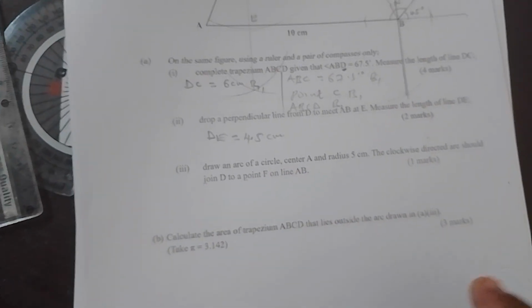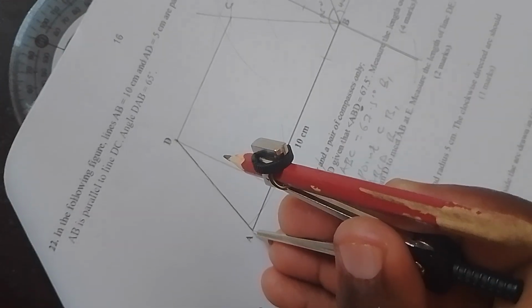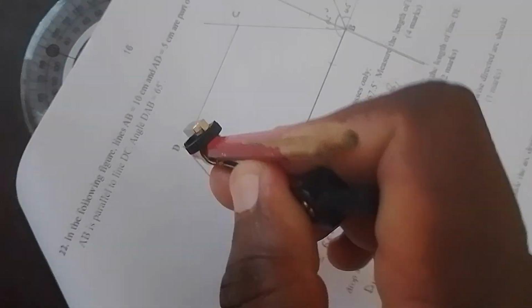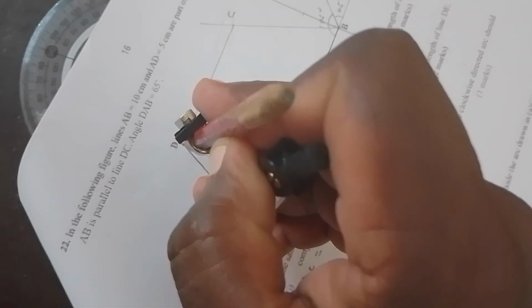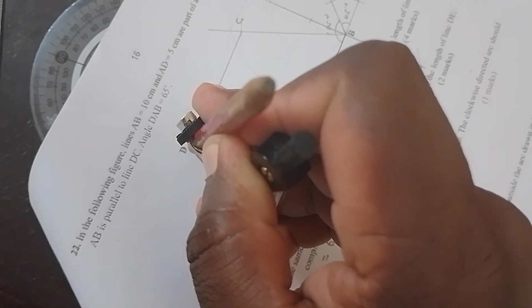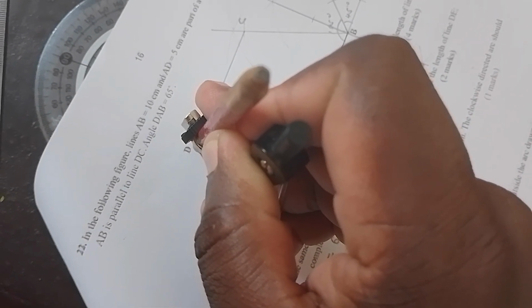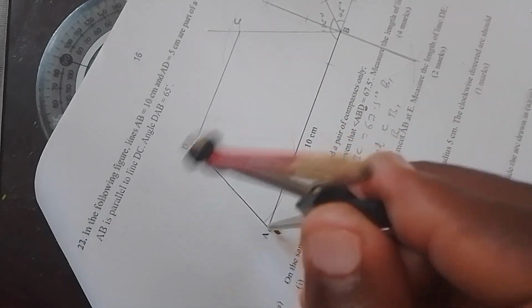So just come here, the same extension from this particular point up to this point. This is 5 centimeters. And then from here, it should be like that.